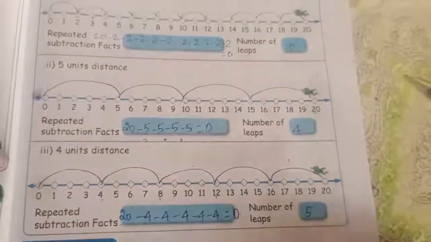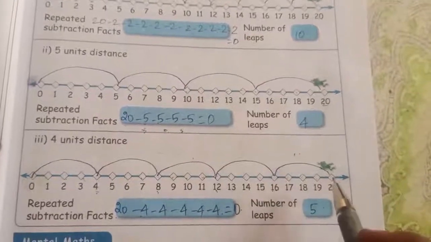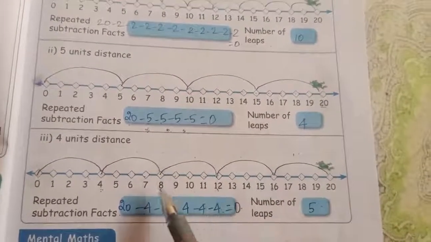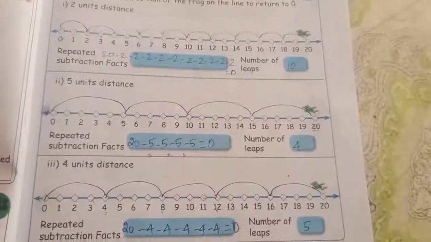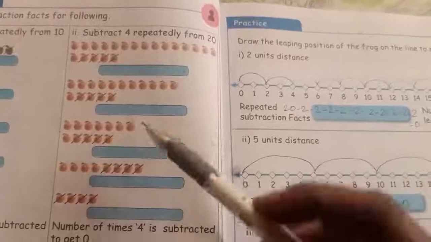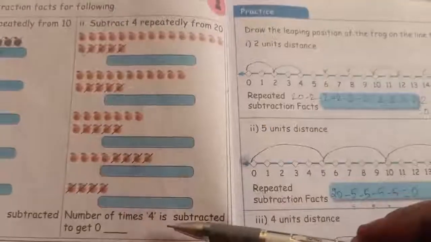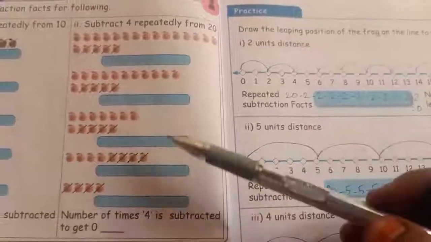Okay, ma. So these answers, you properly write them in your book. See this drawing work, after this the repeated subtraction, after that number of leaps. Everything you properly write in your book. Okay, ma. Seema, this is your today's homework sum. This one sum only is your homework. So you neatly write it in your book.